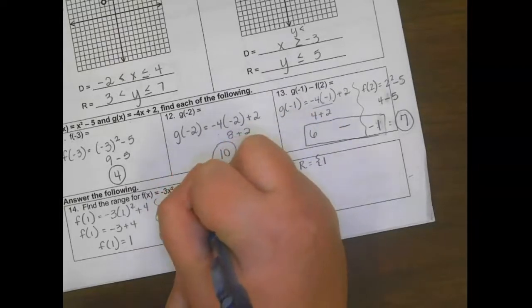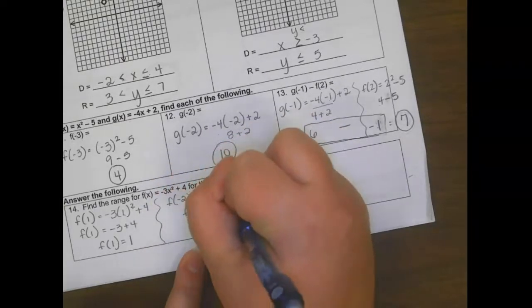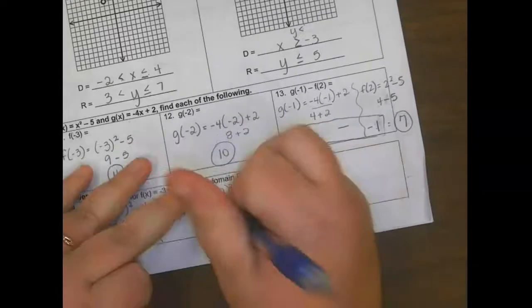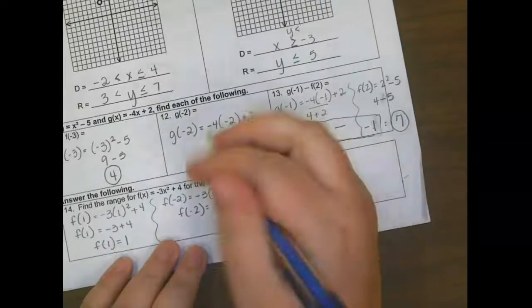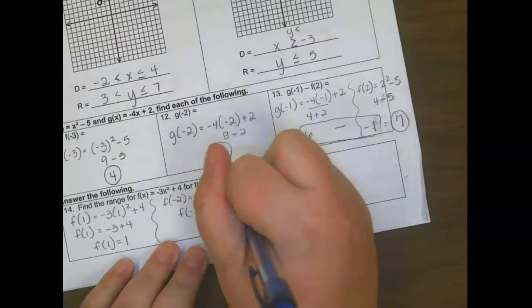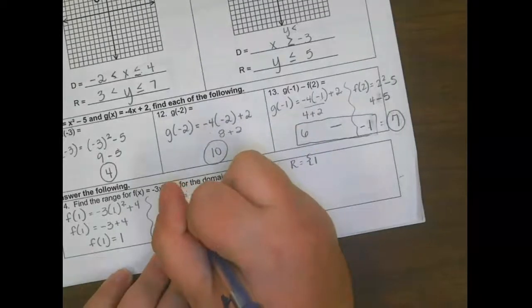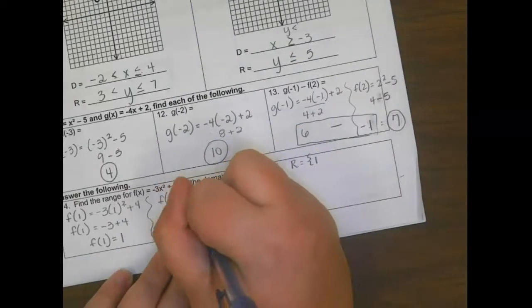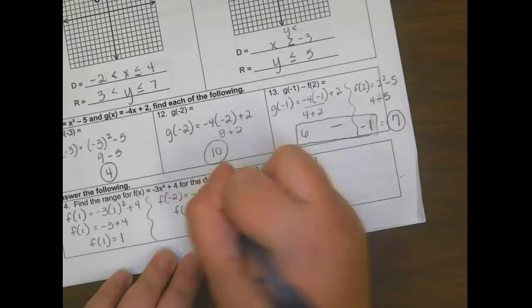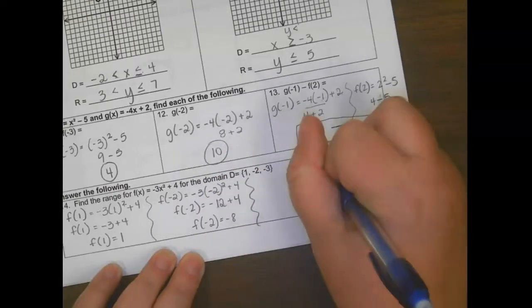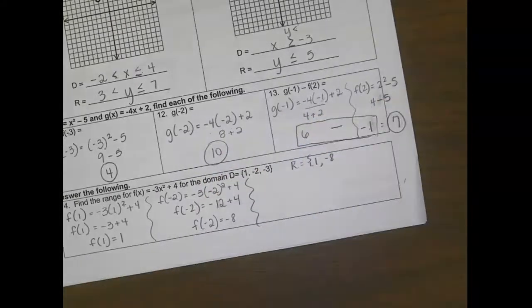Write that down. -3 times 4 is -12. Negative 12 plus 4 is negative 8. So my second point is negative 8.